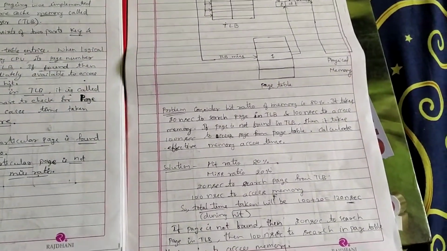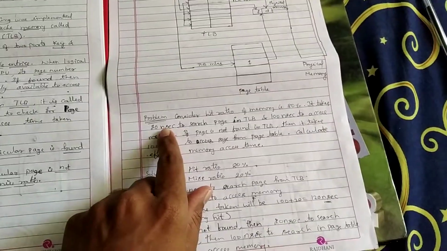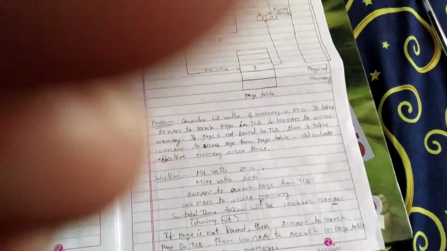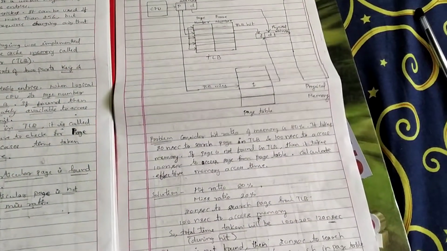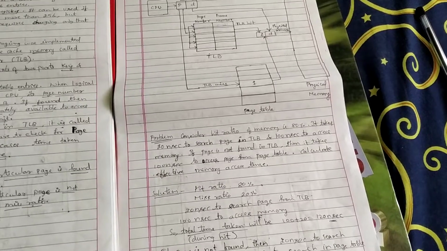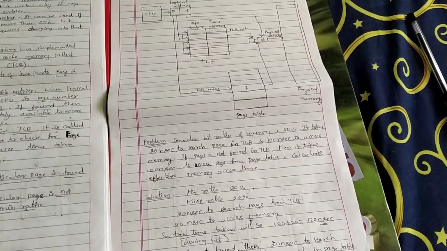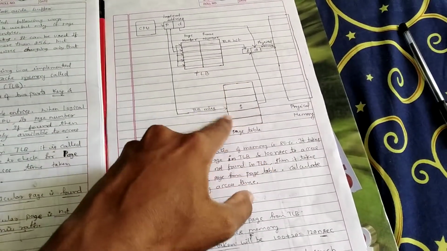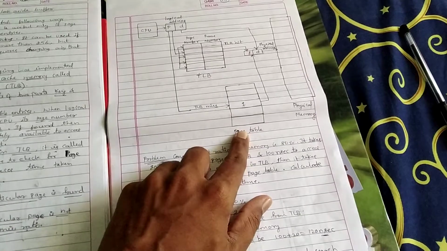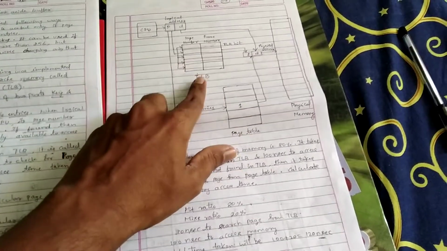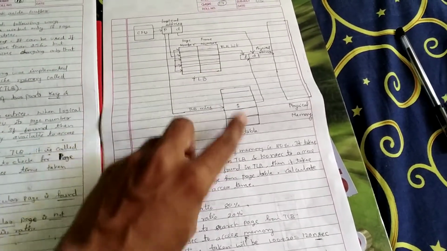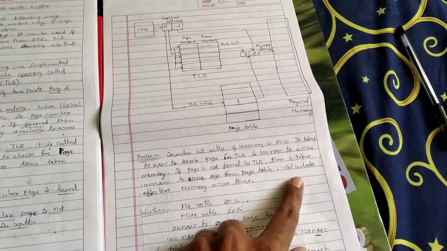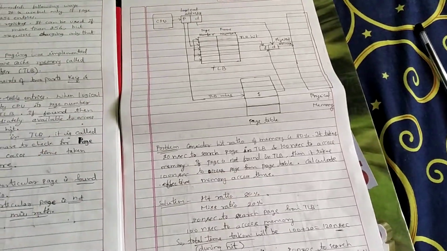Next, they have given in the question that it takes 20 nanoseconds to search a page in the TLB, and similarly it takes 100 nanoseconds to access the page which is not there in the TLB, that is, 100 nanoseconds to search for the page in the page table. You can easily guess that searching a page from the TLB is faster compared to the page table. They are asking you to calculate the effective memory access time.